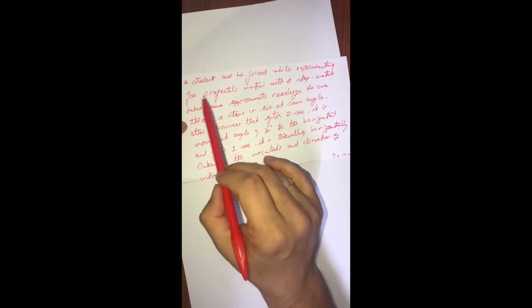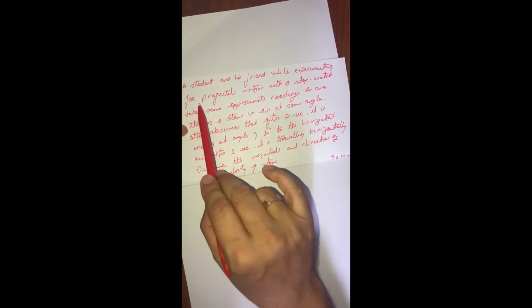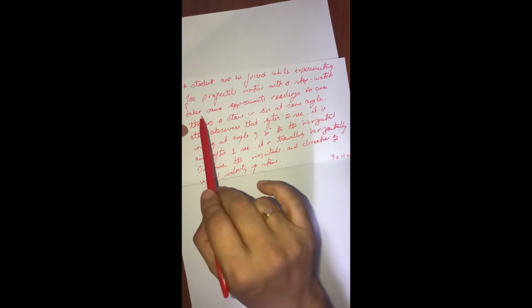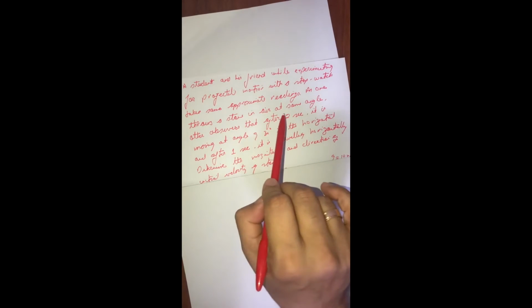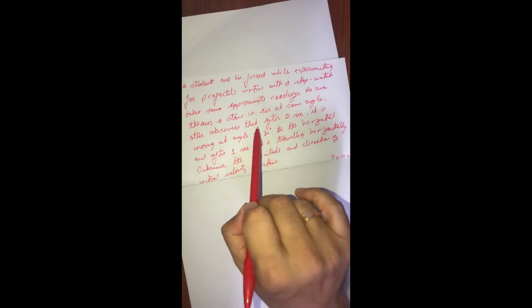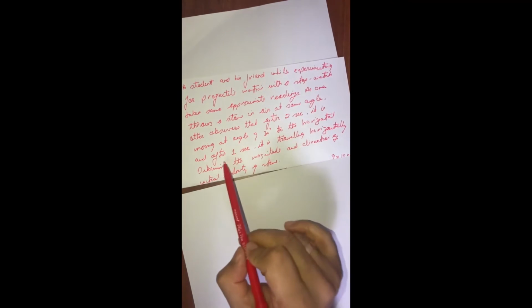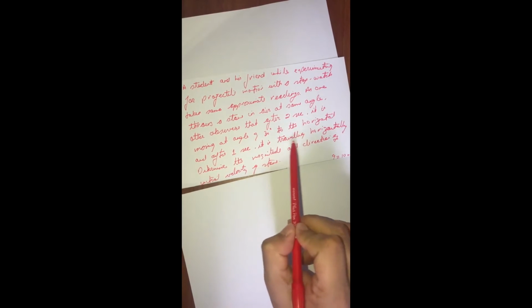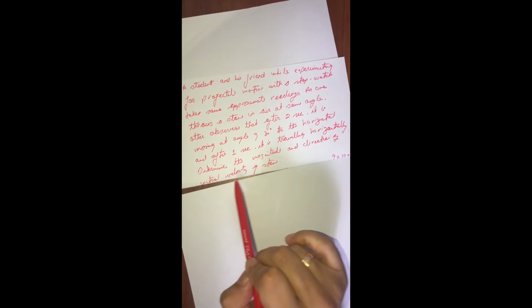So we are going to solve another question which states that a student and his friend, while experimenting for a projectile motion, the stopwatch takes some approximate readings. As one throws a stone in air at some angle, the other observes that after 2 seconds it is moving at an angle of 30 degrees to the horizontal, and after 1 second it is traveling horizontally. Determine the magnitude and direction of initial velocity of the stone.